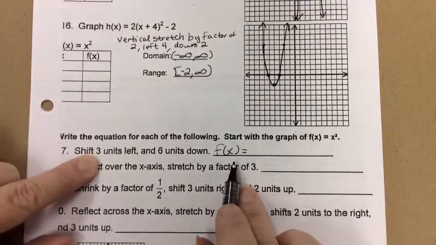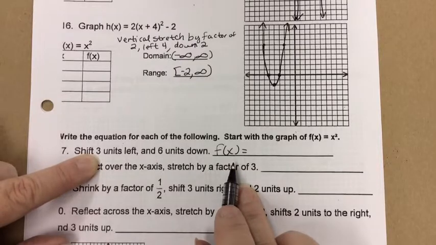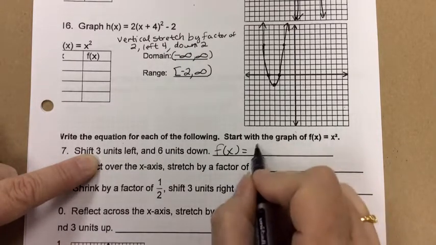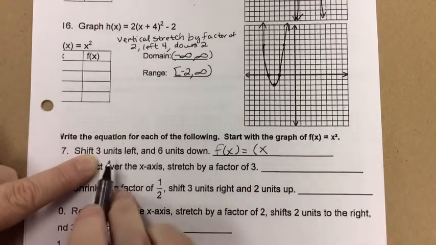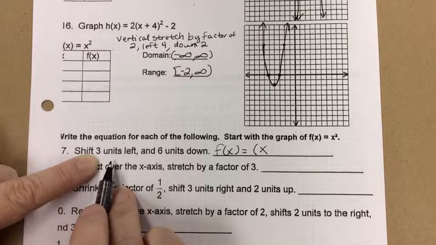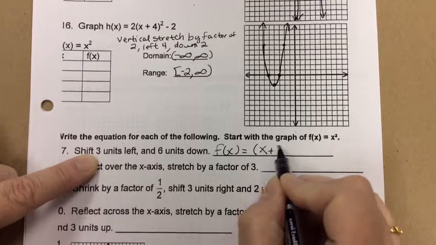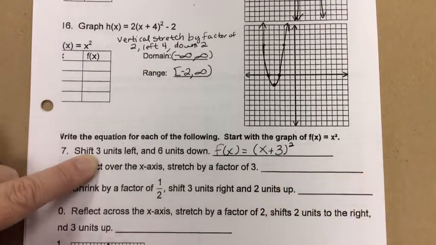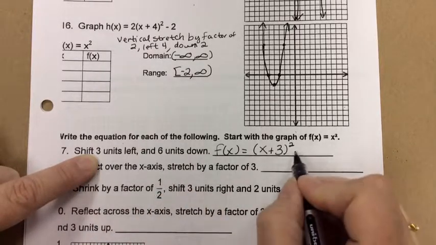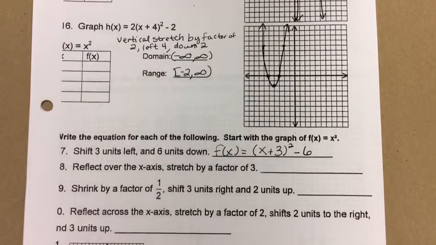Okay, 3 units left. That means I'm going to put in parentheses, I'm going to have x. Left means, remember that it's opposite when it's in parentheses, so that means I'm going to say plus 3, and then don't forget your squared, because you have to get the x squared in there to make it a parabola. And then if I want to move 6 units down, I'm going to just say minus 6 at the end, and I have my equation.